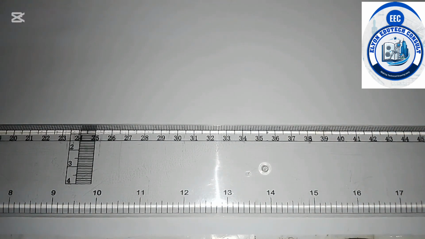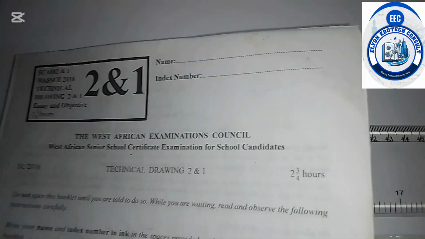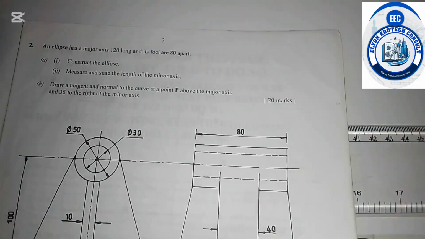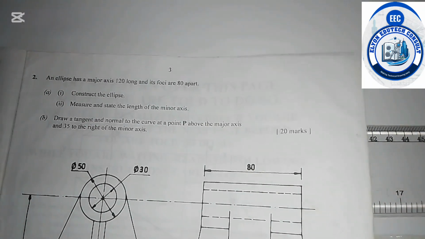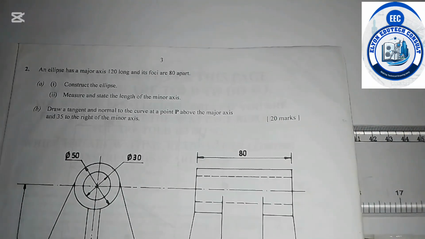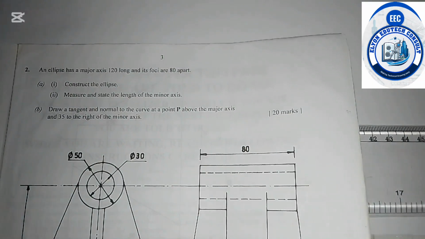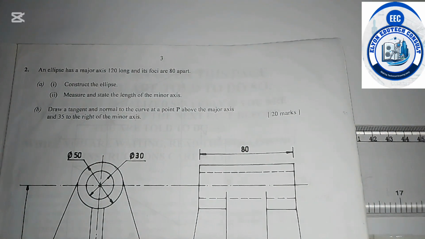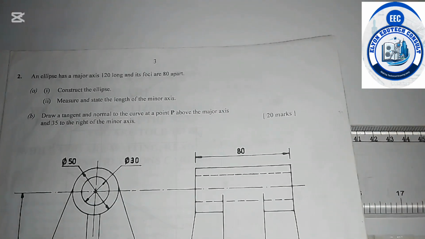This is Leon EduTech Consultant, Technical Drawing. There is a particular question someone sent to me which I'm going to be solving today. Let me display the question on the screen for those who would like to screenshot it or copy the question down.